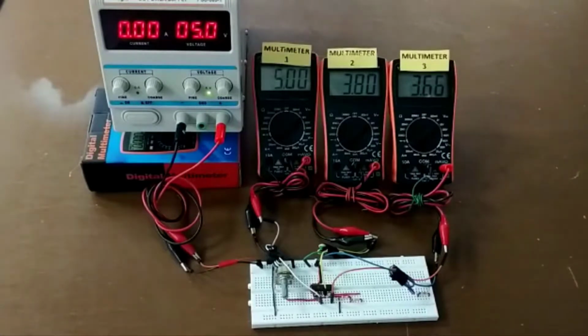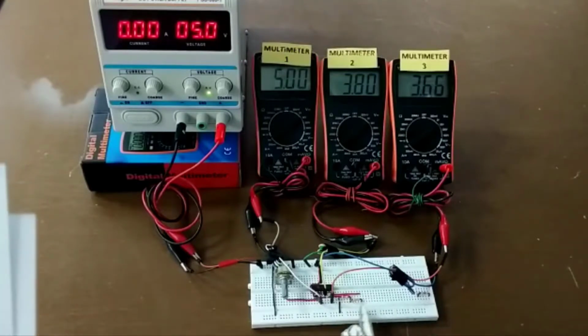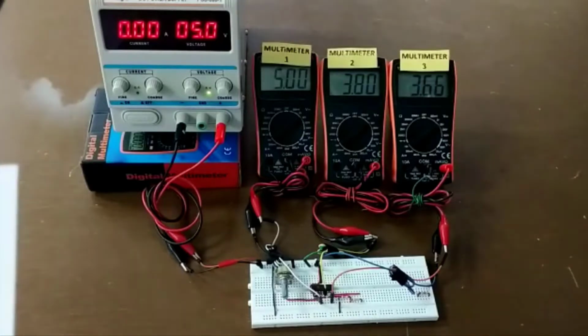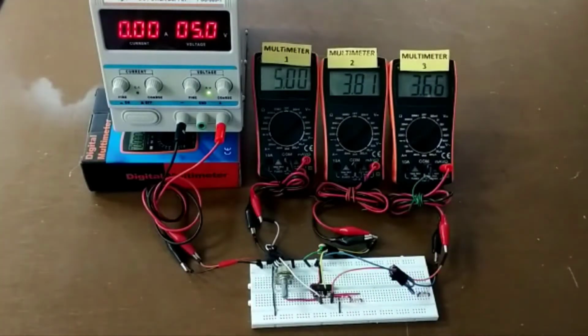For the next experiment, referring to table 2B, replace the 1K value of R2 with a 2K value. Repeat the experiment by changing the value of V in. Record the values of the non-inverting output through multimeter 3 for every V in change. That's all. Thank you.